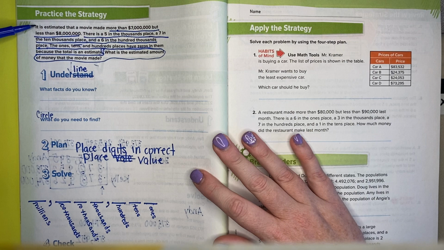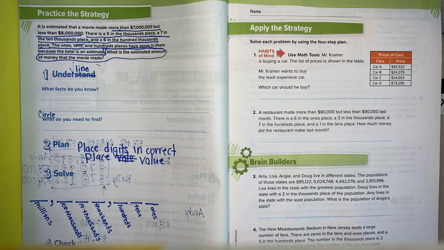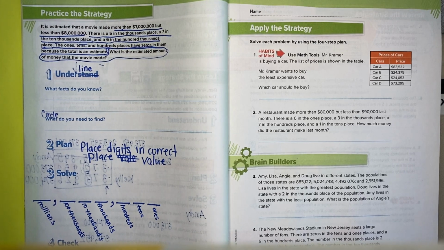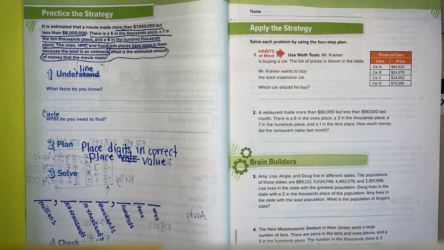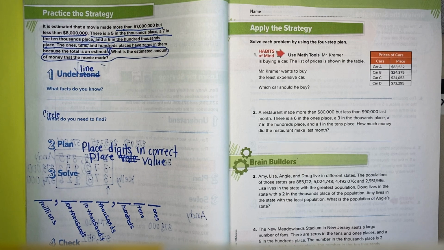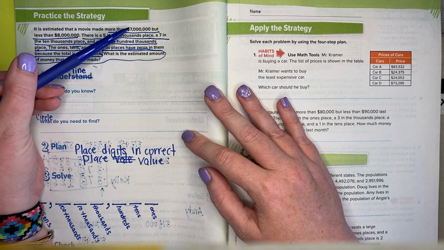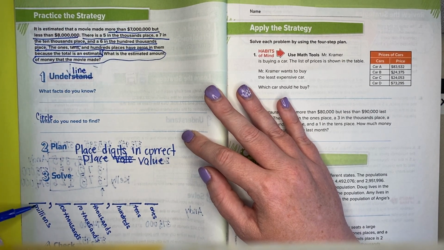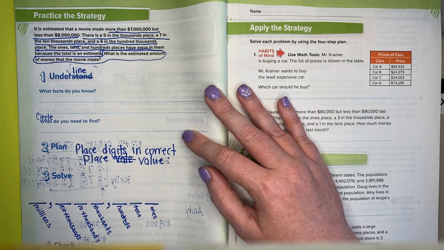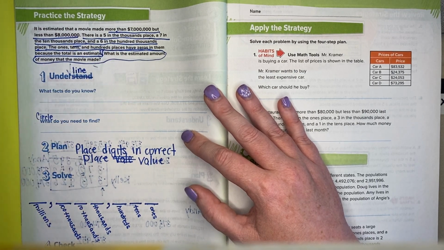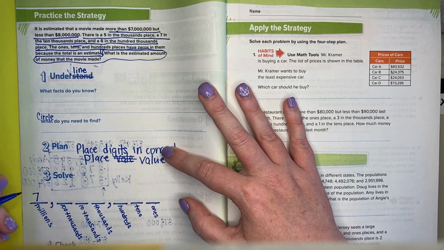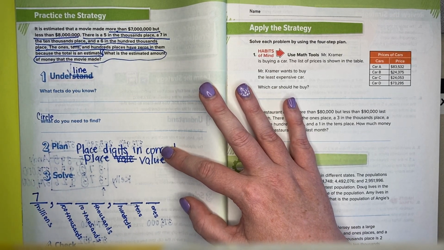First, it made more than 7 million, but less than 8 million. So if I have a number in the millions that's between 7 million and 8 million, what number has to be in the millions place? It has to be less than 8 million, but more than 7 million. So how many millions do I have? Can I have 8 million? No, because it's less than 8 million. But can I have 7 million? Yes, because it's somewhere between 7 and 8, which has to be that 7, okay? So that's how I know what goes in my millions place, okay?